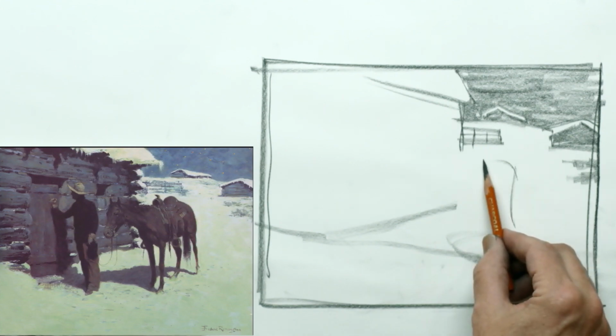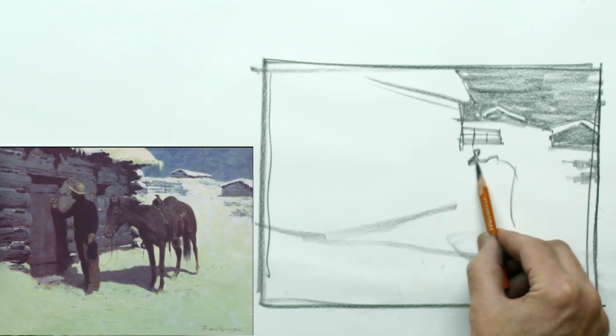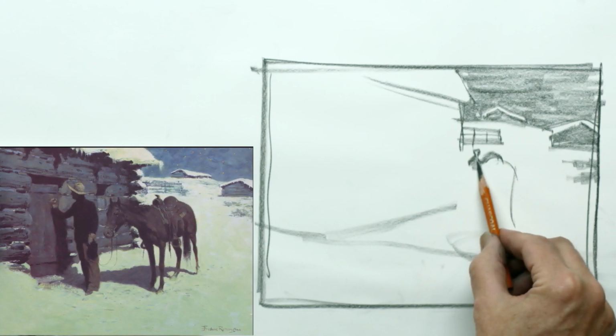All right. Then I've got the horse. The saddle is a strong shape.